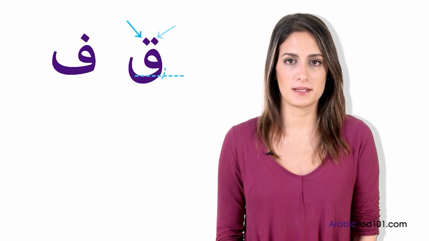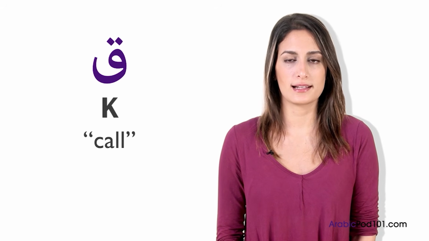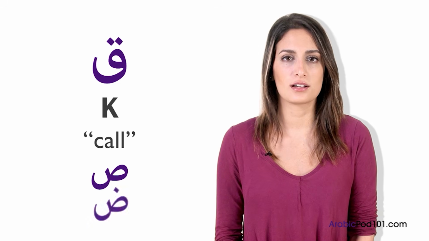Let's move on to the second letter, qaf. The qaf looks a bit like the previous letter fa, except it has two dots and a shorter and more curved tail. It also dips beneath the line. Think about the word call and notice how it comes from deep in the throat. It's a stronger version of the letter K, said with the throat constricted like in sad and dad. Now let's handwrite the isolated form. Qaf.